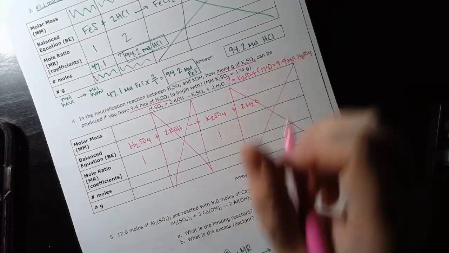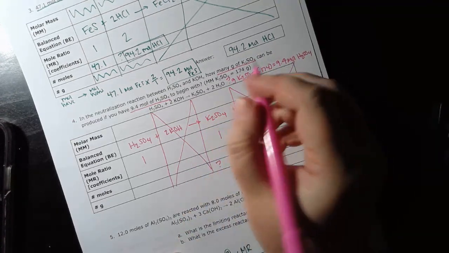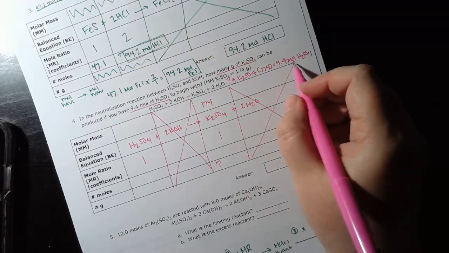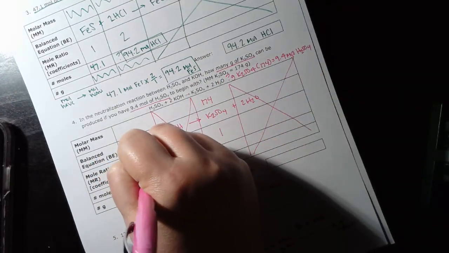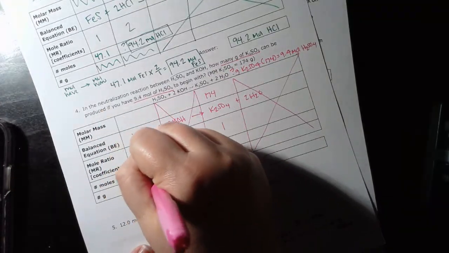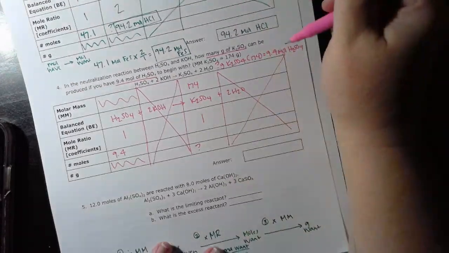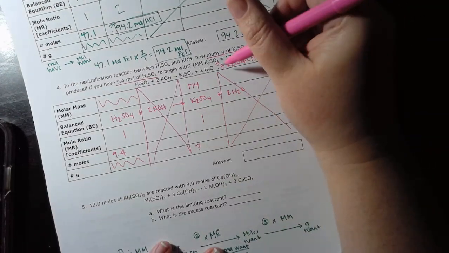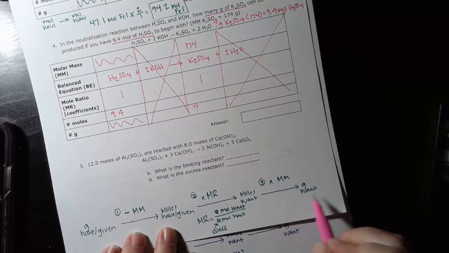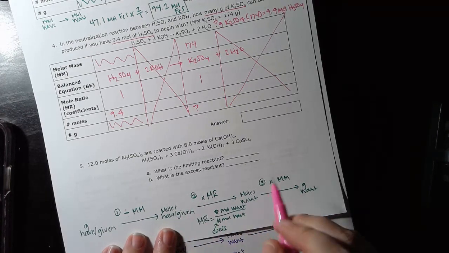Fill in the information I'm given. So how many grams of K2SO4? Molar mass was 174. Is 9.4 moles of H2SO4. This was moles, so we don't have anything for grams, so we're going to just get rid of that. So we have moles, we want grams. So we're going from here to here. So we have to do steps 2 and 3.